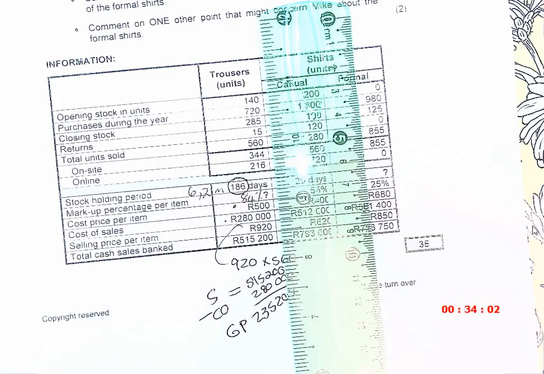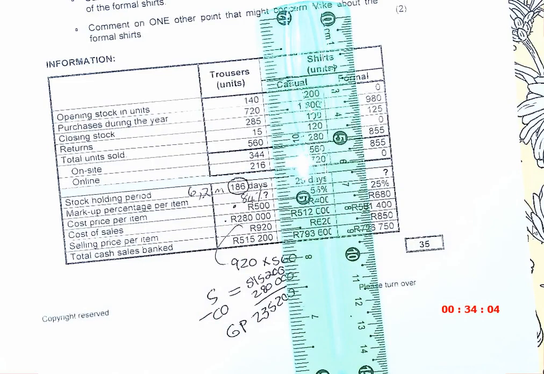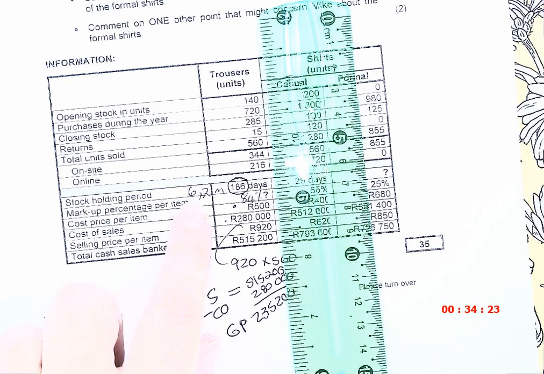Now let me quickly tell you. When I think stock holding period, you're going to think number one. This is clothes. Clothes work in seasons. How many seasons in a year? 4. How many months in a season? 3. Can you see? They are not working in seasons here.